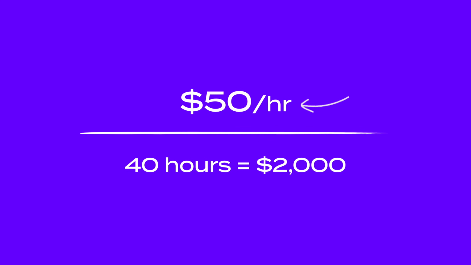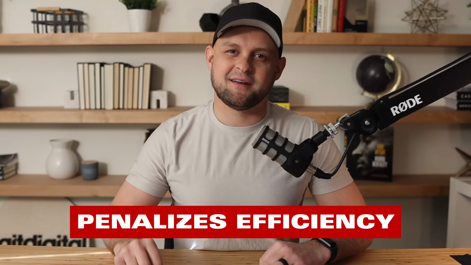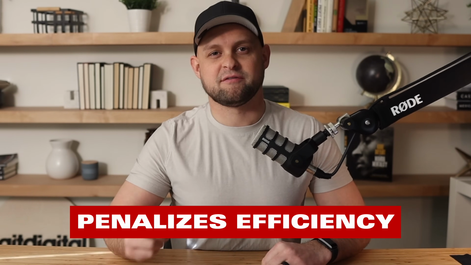Now, the pros to this are it's really easy to price things out and you can have a universal rate for your hours and then you can just buckle down and work. Unfortunately, there are just way too many cons to hourly pricing. The biggest con being that you get penalized for working faster and more efficiently. So typically, I would not recommend this pricing model.